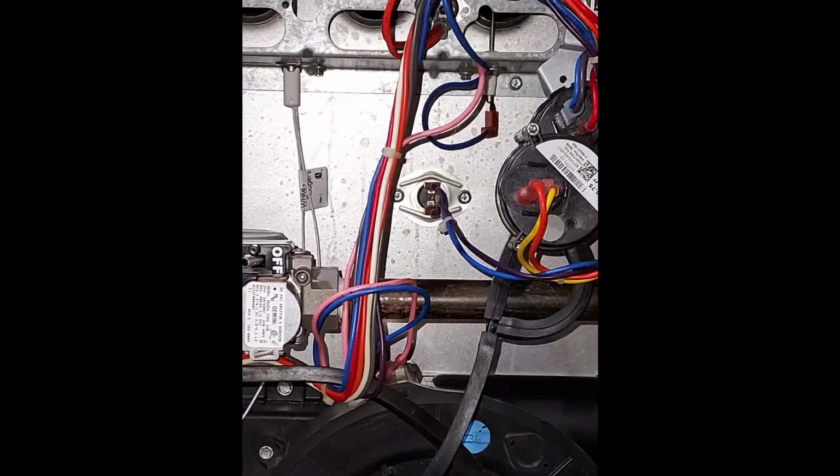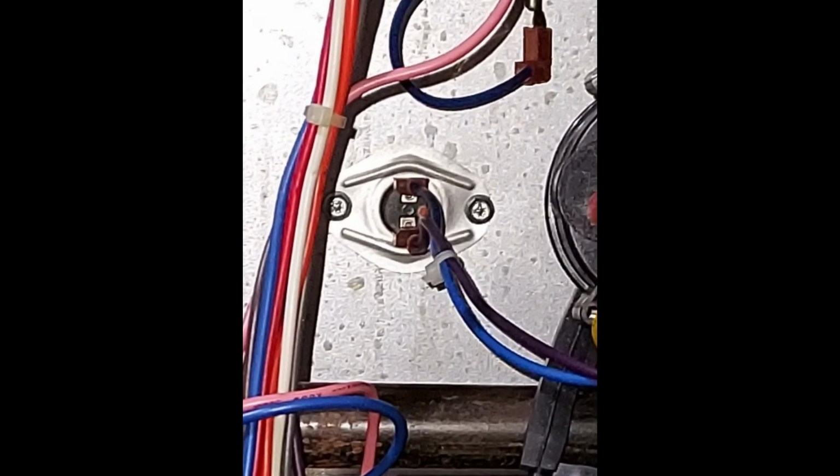This part is called your high temperature limit switch. And its purpose is to shut the gas valve off if the furnace gets too hot. A couple things that lead to that would be, for example, a really dirty clogged air filter. The air won't be able to get through the filter, therefore it slows it down, and that furnace will get too hot, so this switch will just go ahead and shut the burner off as a safety.